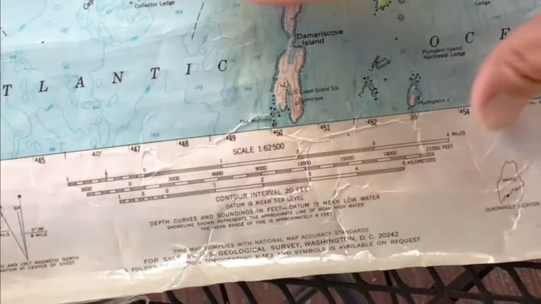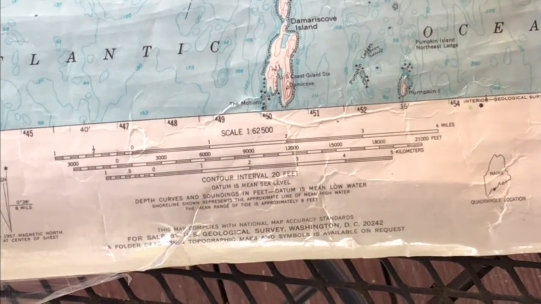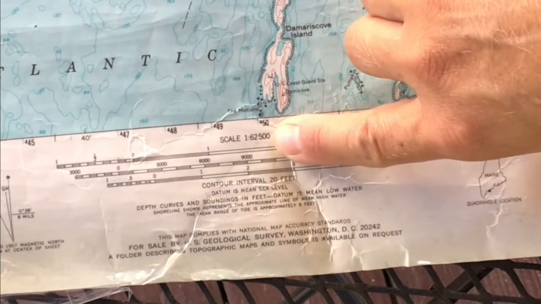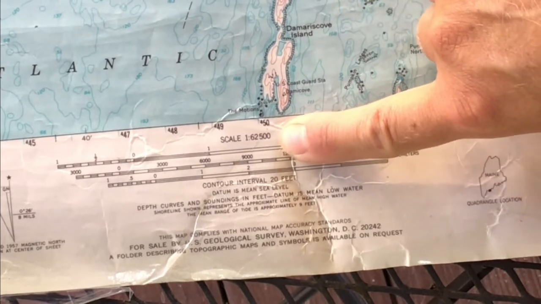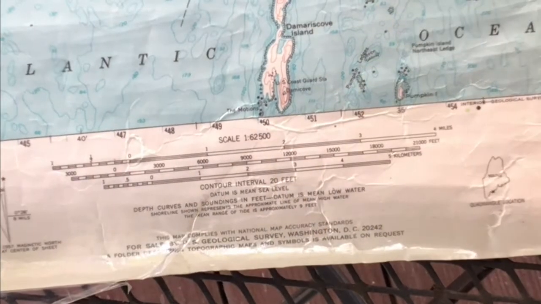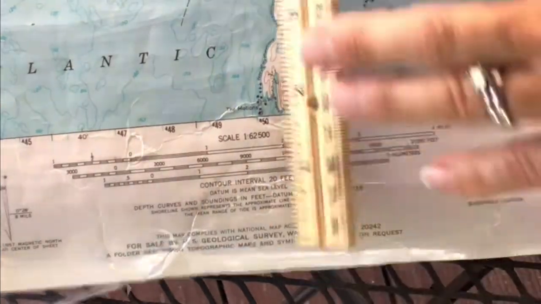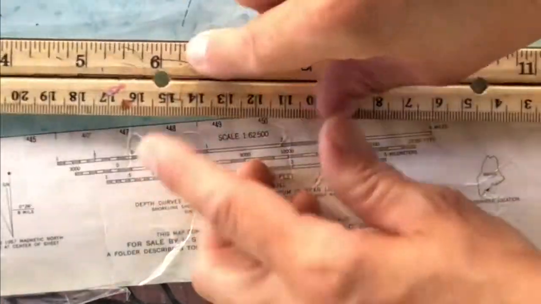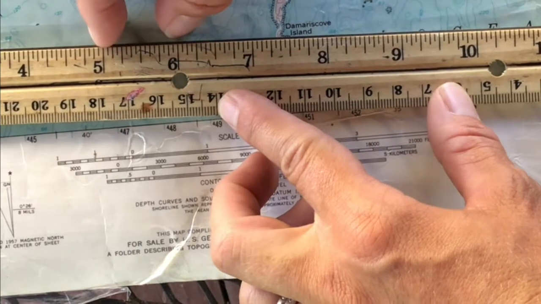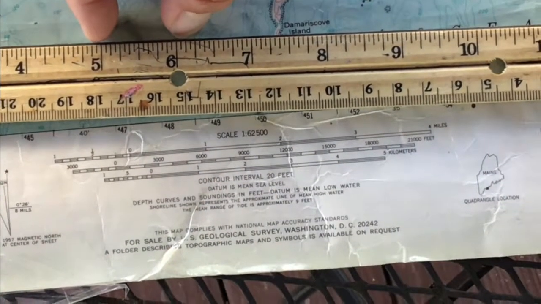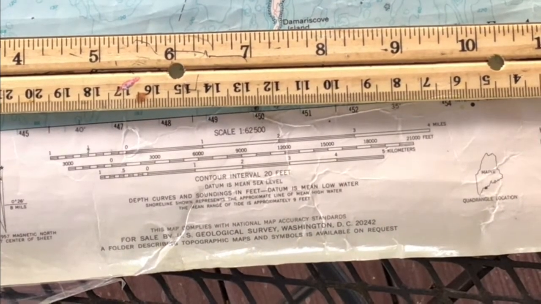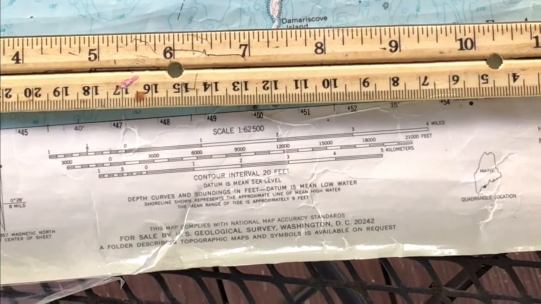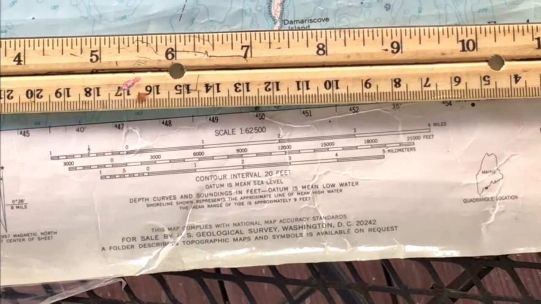Moving on over, we have the scale. Now there's a couple of scales that we can use. This first one is the fractional scale. Notice there's a ratio, a fraction, 1 to 62,500. What that means is 1 inch on our map, and so if I measure an inch here, from 5 to 6, 1 inch on the map is going to equal 62,500 inches on the actual Earth. Now that's a really big number, so you could divide it by the amount of inches in a mile to get the exact amount.